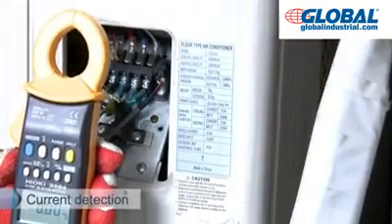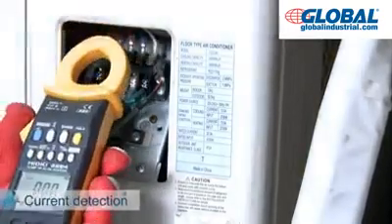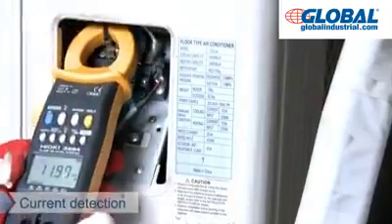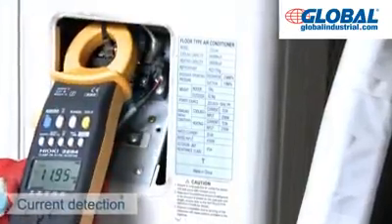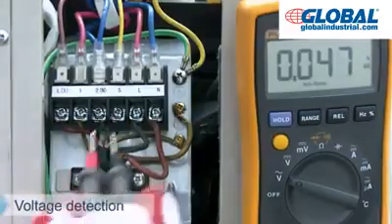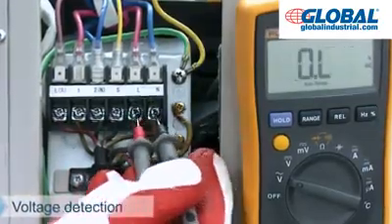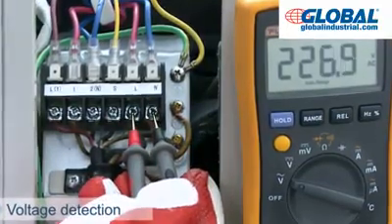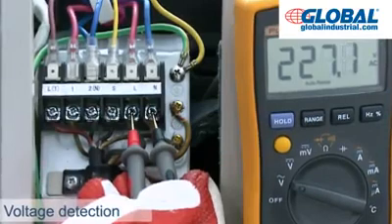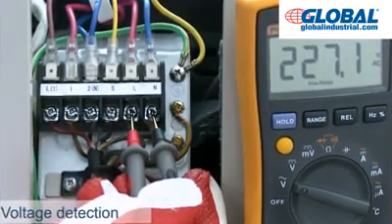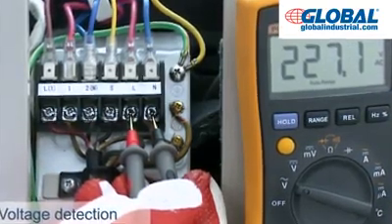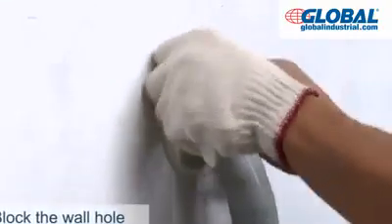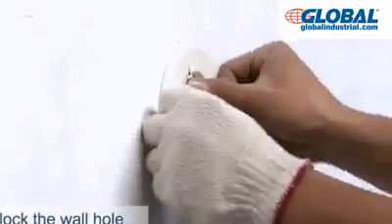Current detection. Use clamp meter to clamp live wire to detect whether running current of air conditioner is within the normal range of current values. Voltage detection. Multimeter is adjusted to AC stop, with red pin connecting to L, black pin connecting to N. Measure whether running voltage meets range of use of product when air conditioner operates. Use damping adhesive to seal the wall hole to prevent foreign materials from entering the interior.